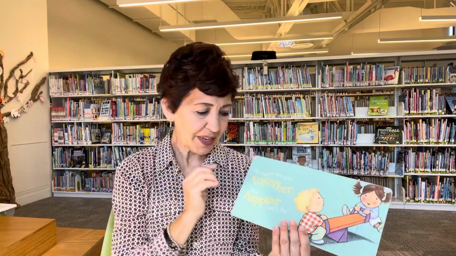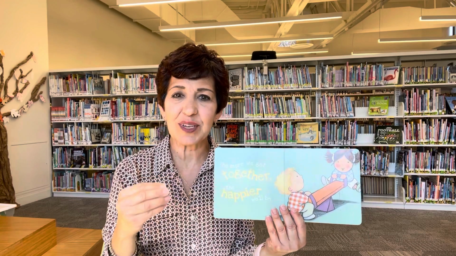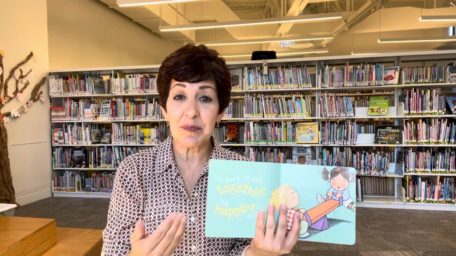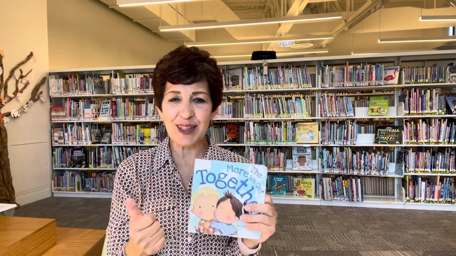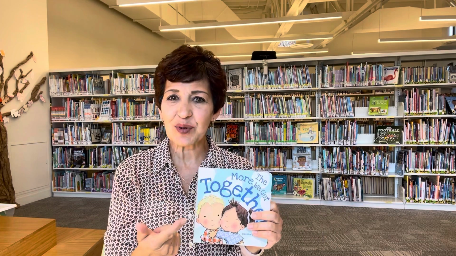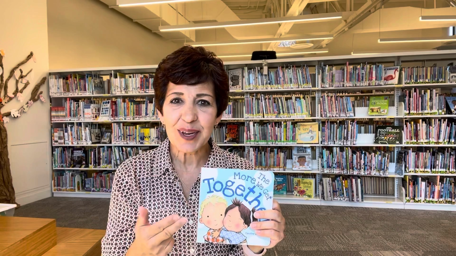My voice isn't the best today, but together and happier got broken down. And they can start to hear those syllables and see that the print has meaning, and phonologically they can become aware. So the 3 ways were dialogic reading, reading the story, and singing the story.